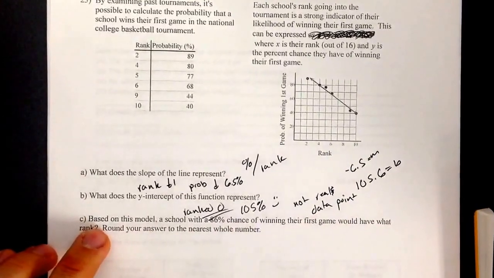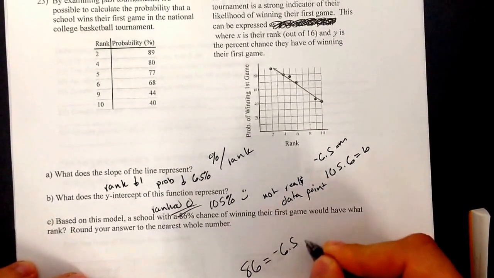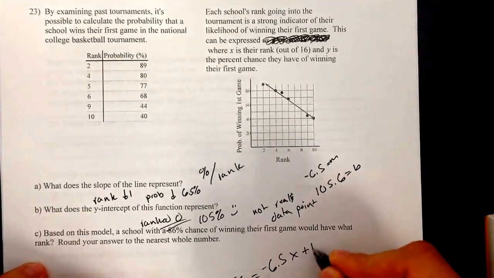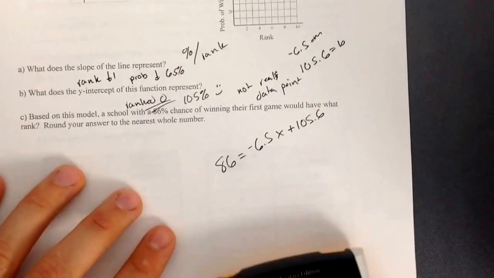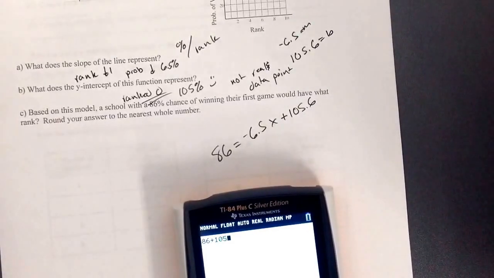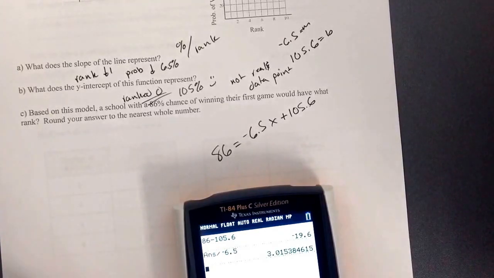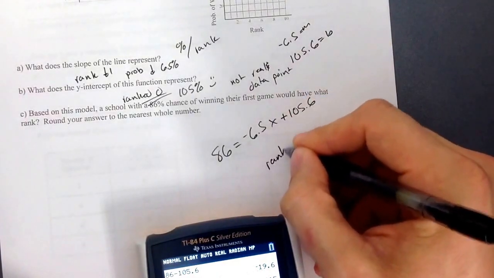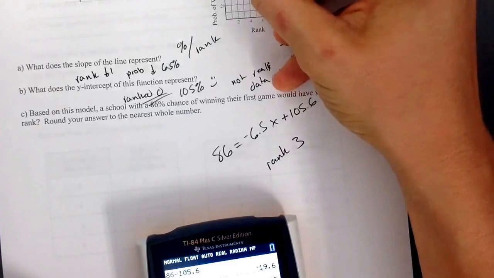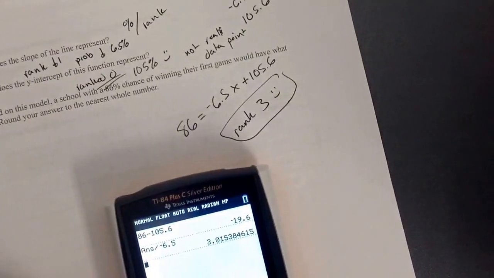Based on this model, a school with an 86% chance of winning their first game would have what rank? Here we go. 86 is our percent chance. We know that our slope is negative 6.5 attached to X and plus 105.6 for our y-intercept. Now we're going to estimate that it's going to be 3 or 2 somewhere in there, but just for fun, we're going to pop this out. We're going to take 86, subtract the 105.6 to the other side, and divide that by negative 6.5. There we go, rank 3. And if you look, rank 3, boom, right up there, 86-ish, not bad. There you go. Next problem.